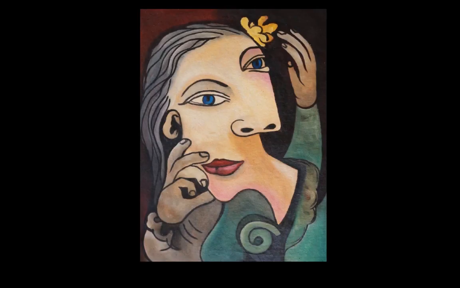Cubists draw objects or people from several perspectives and combine the perspectives into one image. We don't do that when we're trying to do an accurate drawing.